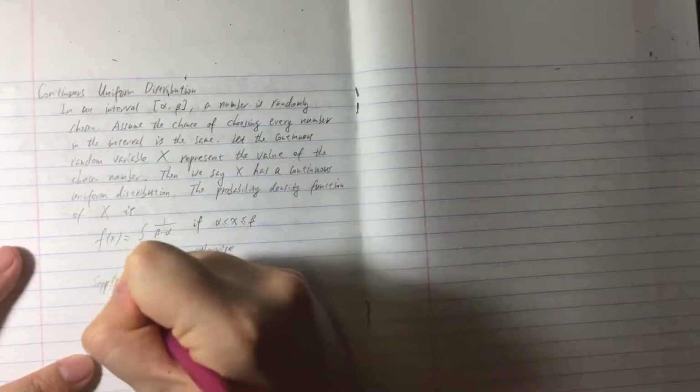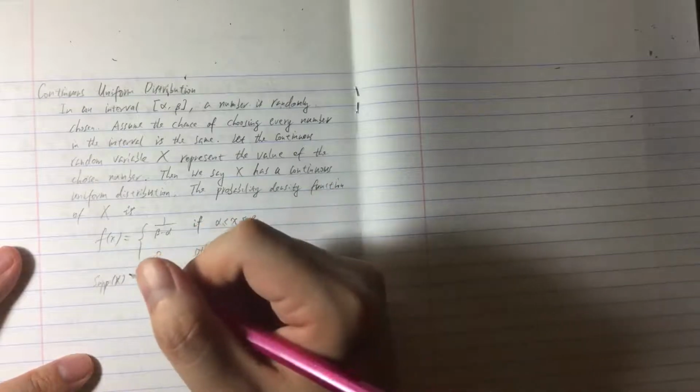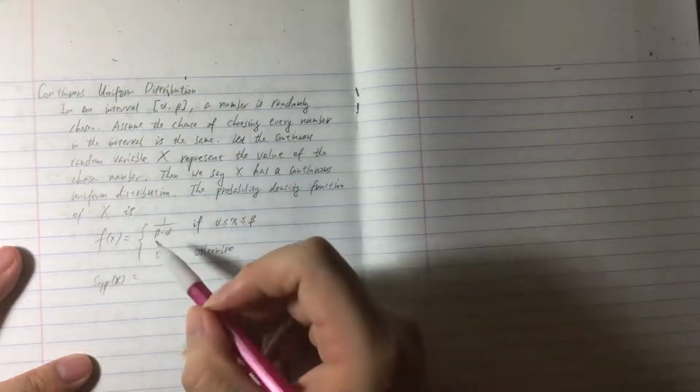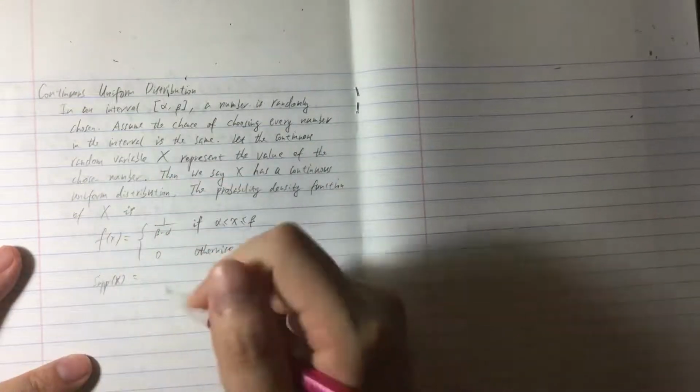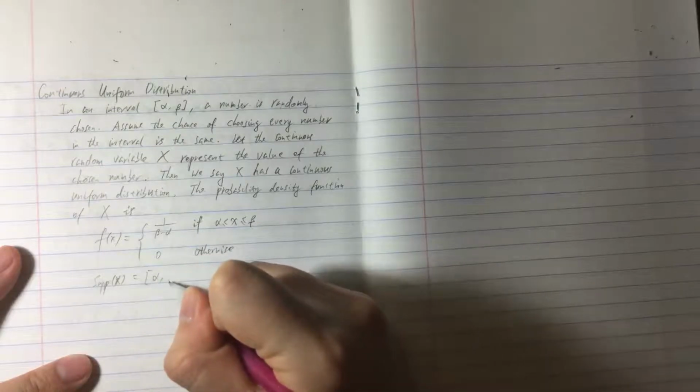This is a probability density function. And the support of x is the set of all possible values that x could be. Since we're choosing x from the interval alpha to beta, x could be any value in the interval. So the support of x is the interval from alpha to beta.